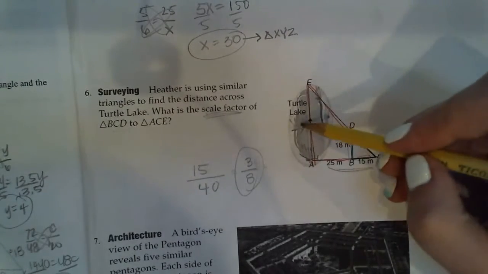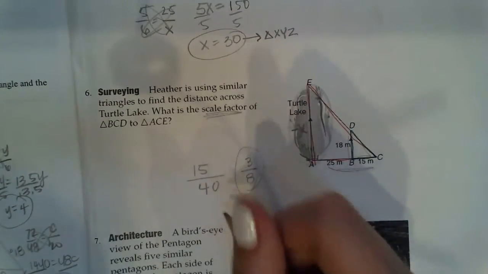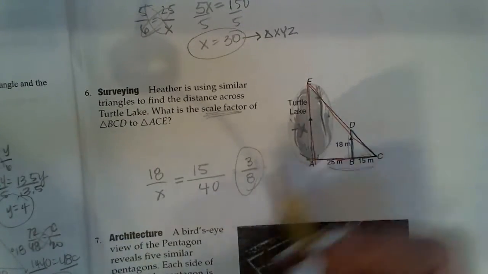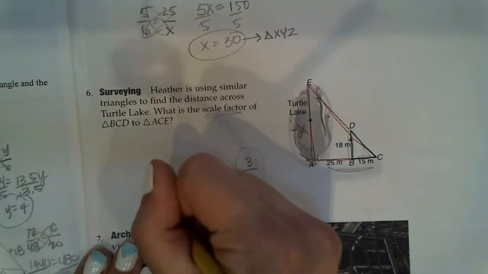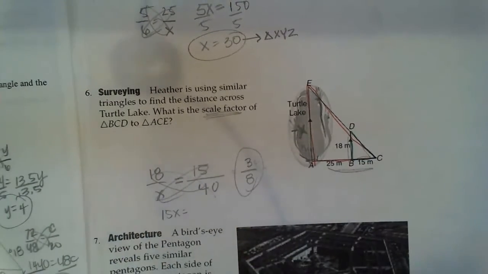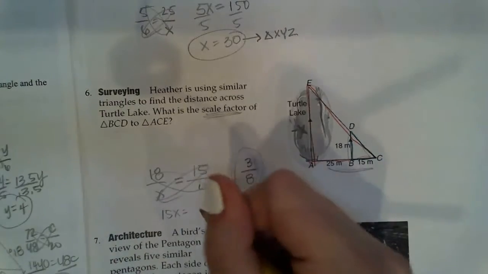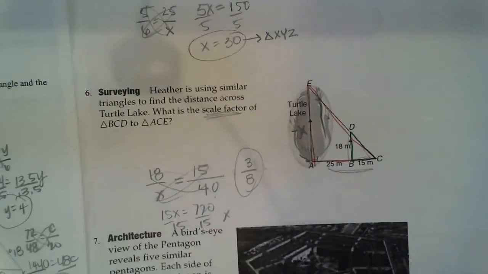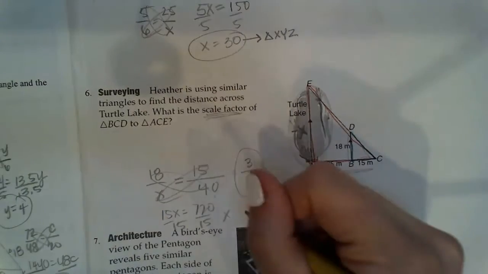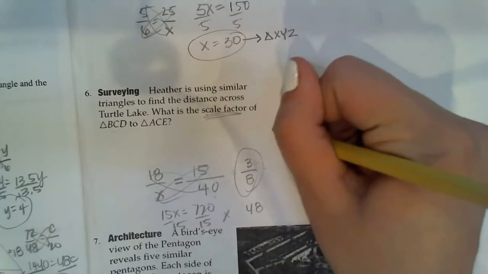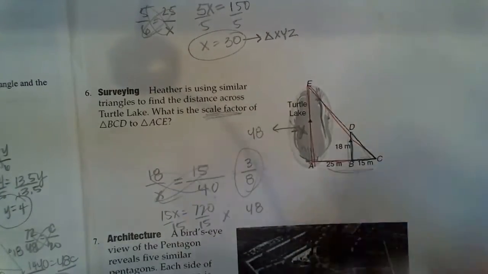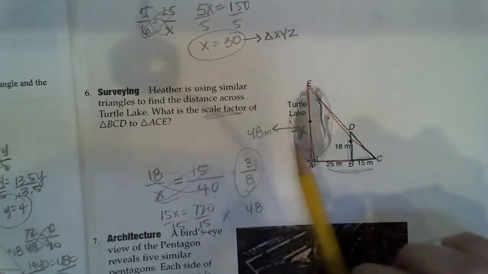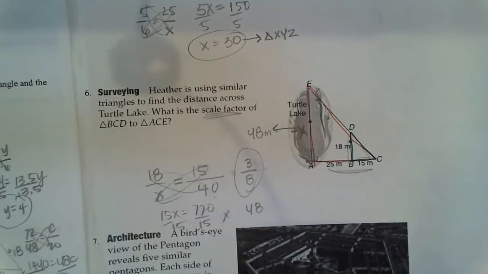If I wanted to solve for x, I could have done what I did earlier, where I had the 18 over x, because we don't know what this one is, to cross multiply, and I'd have 15x equals 720. And I would get that the length of this is 48 meters of this lake. This question doesn't ask for that, but I might as well show you that in case a problem like this comes up on anything in the future.